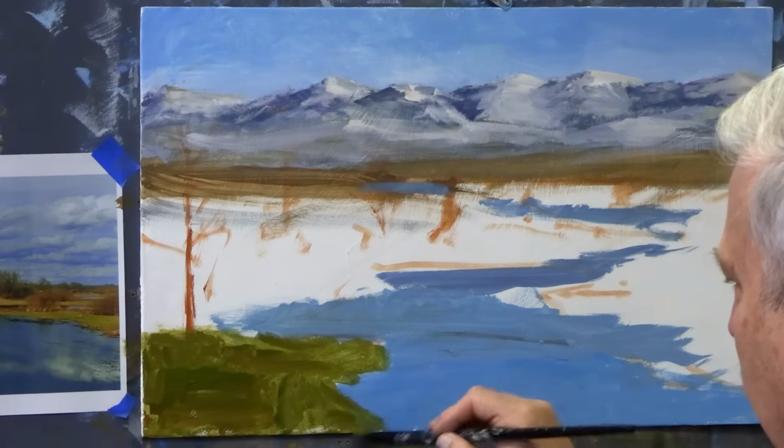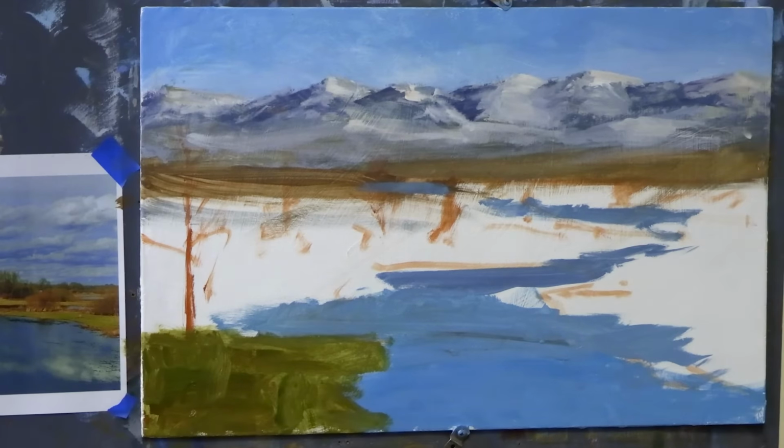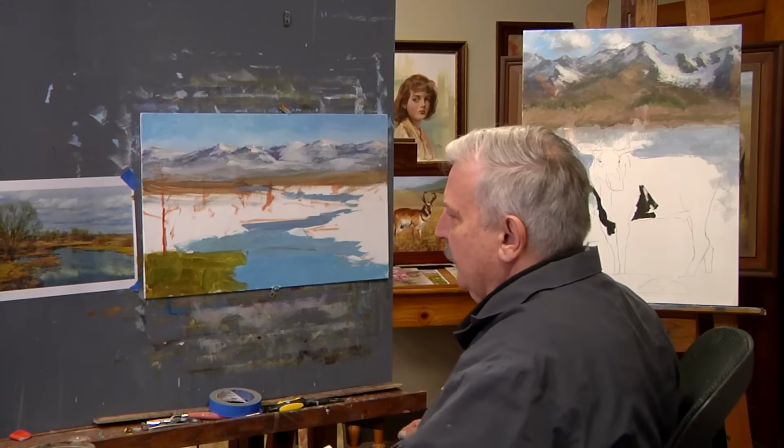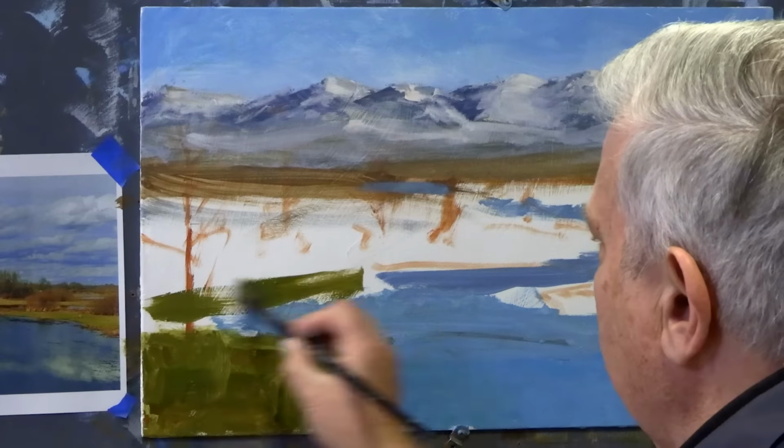Now dark colors, remember this, dark colors advance. The sky colors recede, okay? So the sky is going to recede, the dark colors are going to advance. And we'll push some of that through.